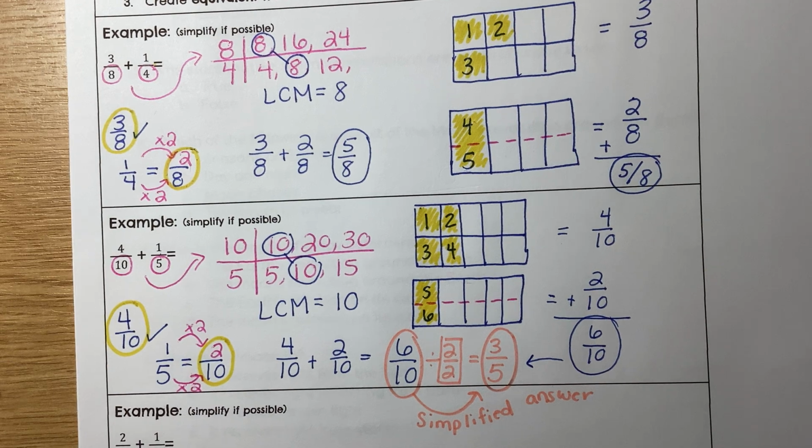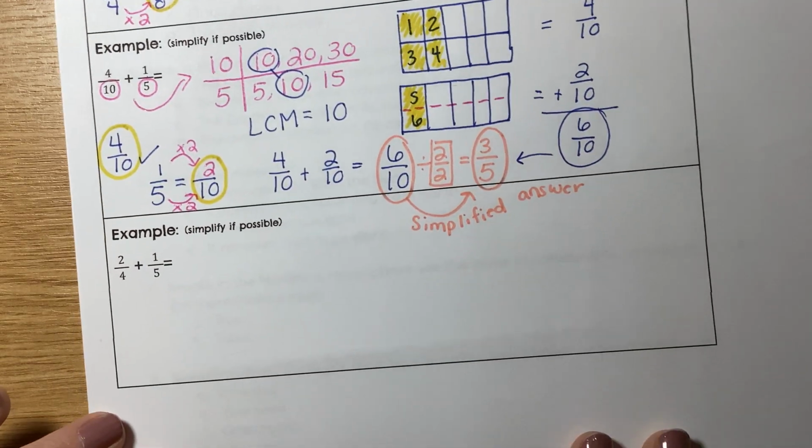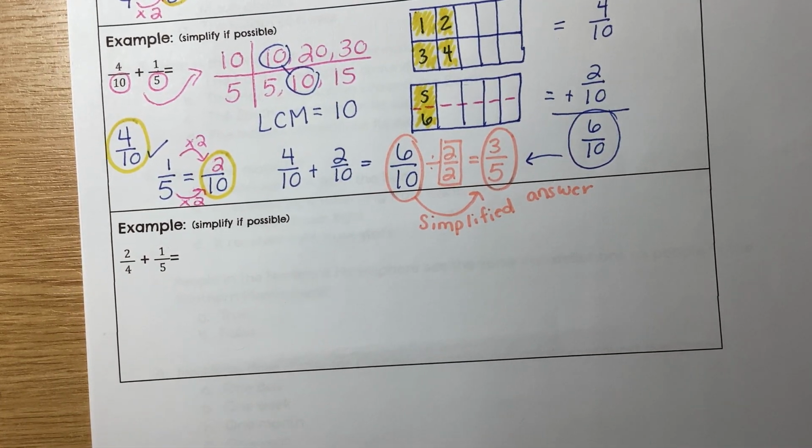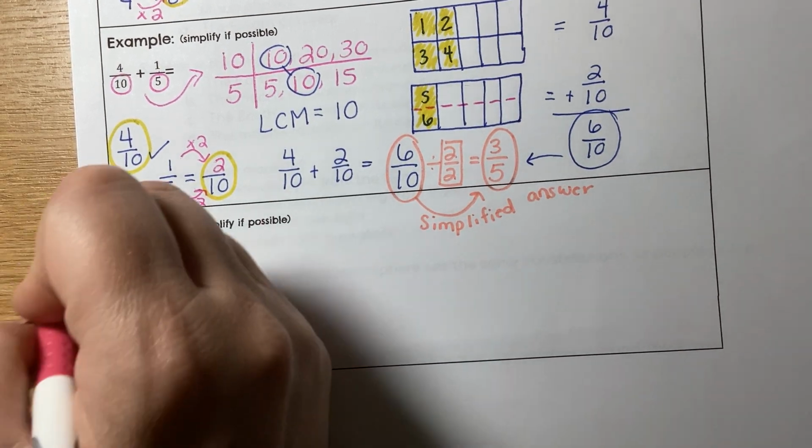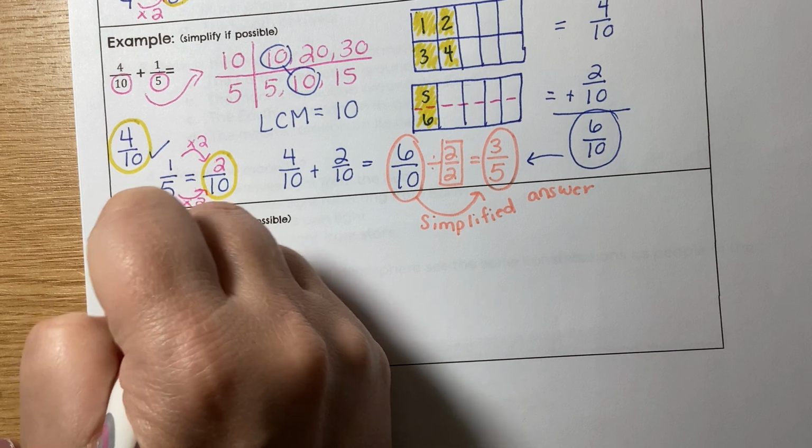All right, pause the video if you need more time. If not, let's move on to the next example in your notebook. So the next one is 2/4 plus 1/5. So first thing I notice is that those denominators are not the same.